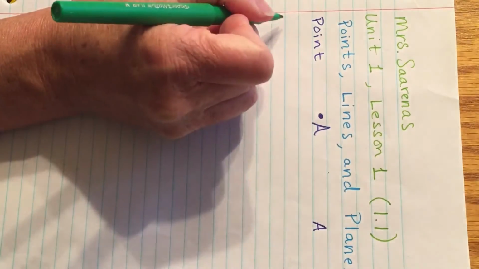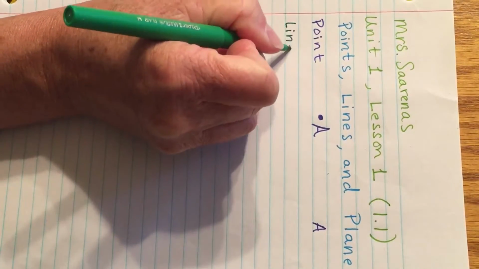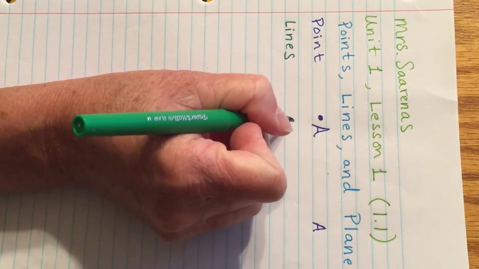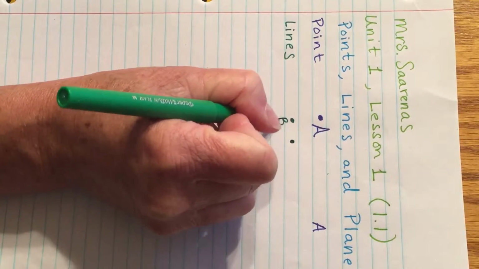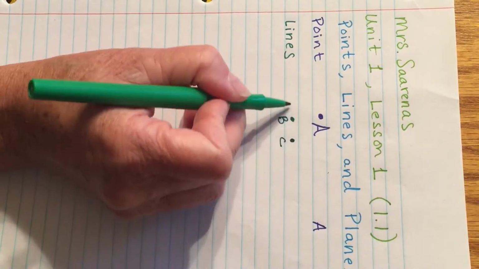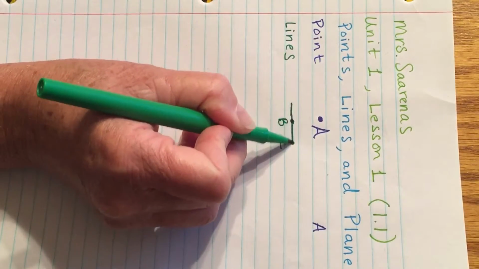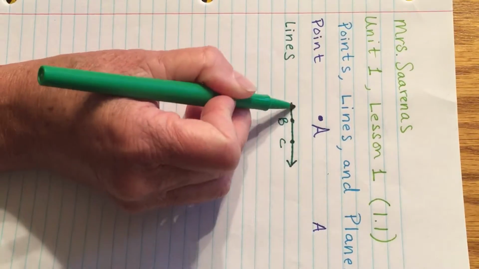Lines, however, need 2 points. So when you think of a line, you may think of 2 points that are connected, interestingly enough, by a lot of many other points.